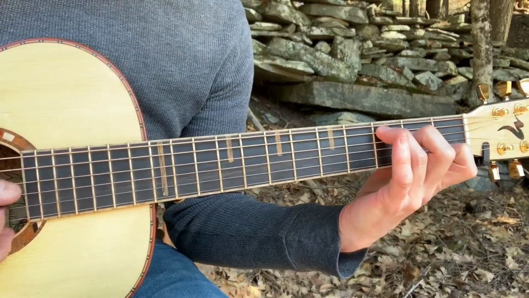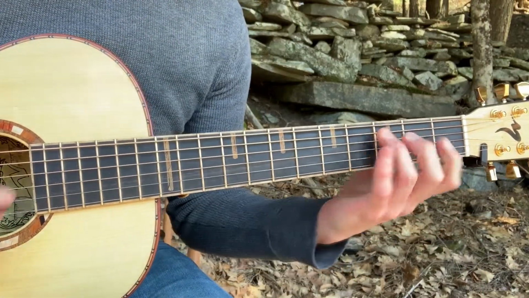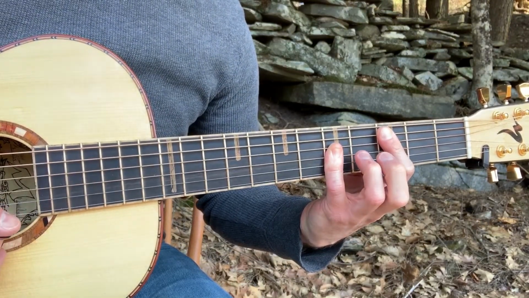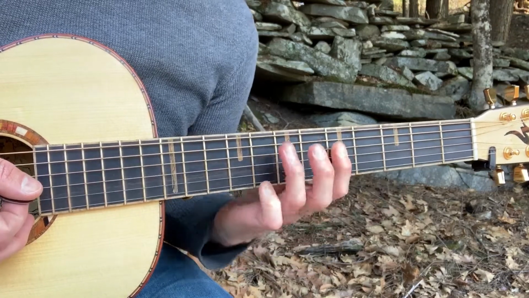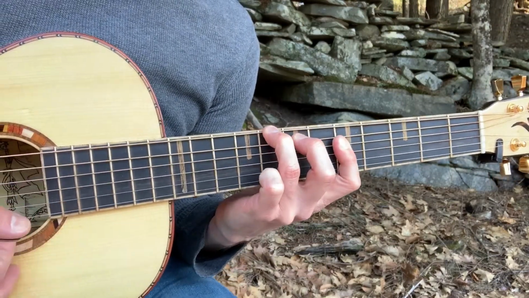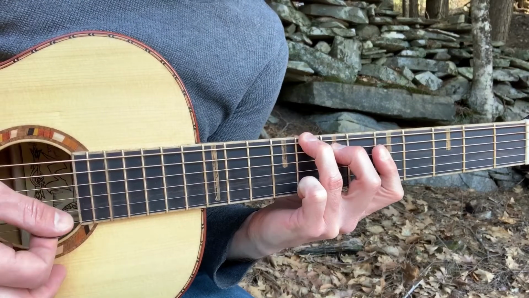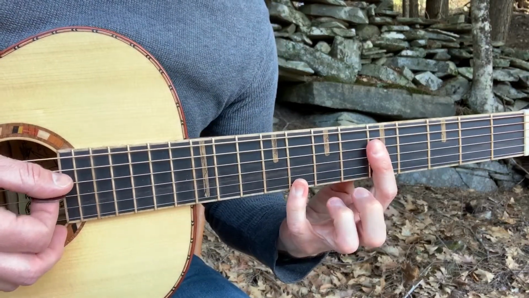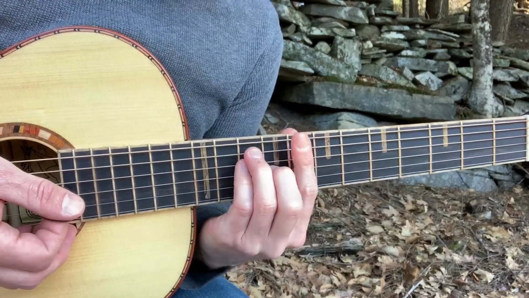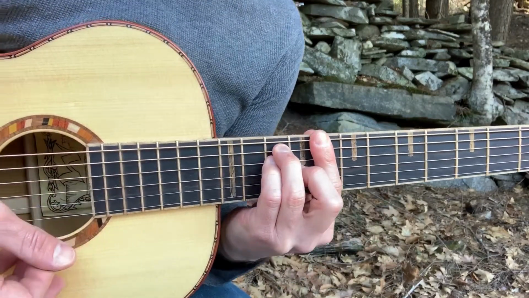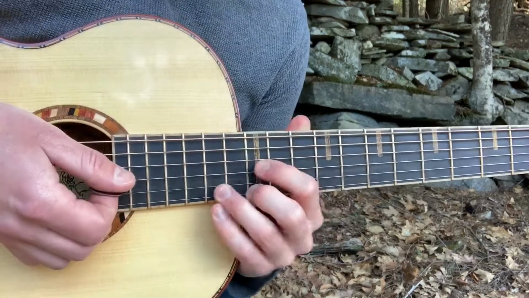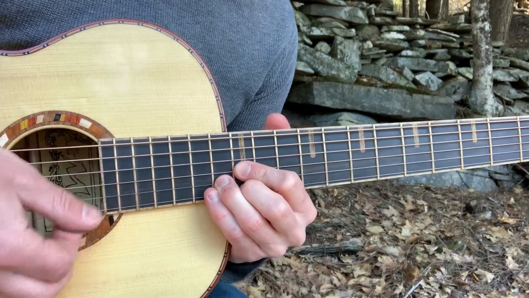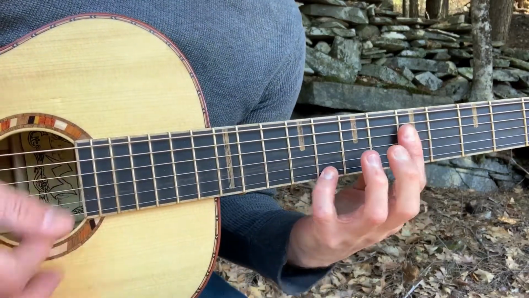So we have C. We have the A form. Still a C major chord. We have the G form. Ugh. I never play that. Usually I do something like that if I want that sound. The E form. Okay, and then the D form. There you go, all over the fretboard, C major.